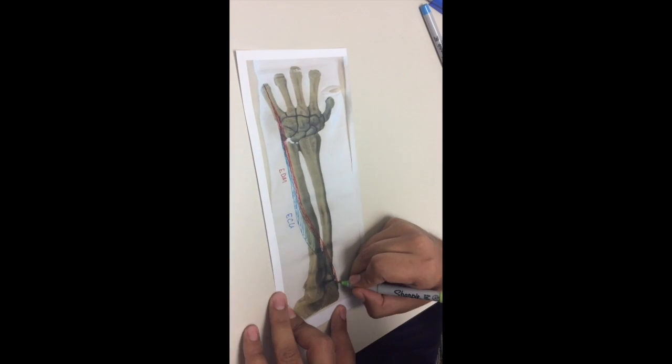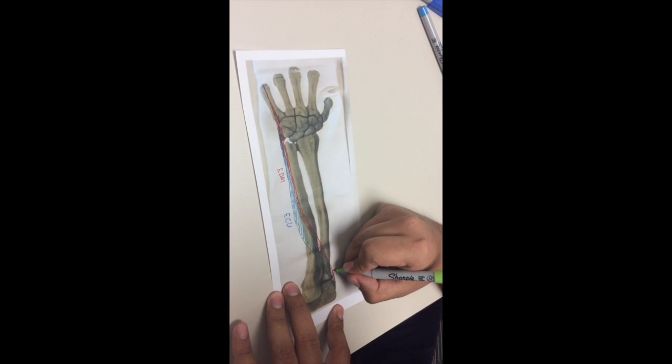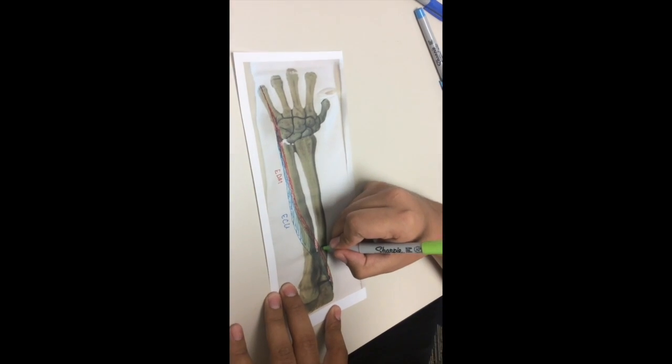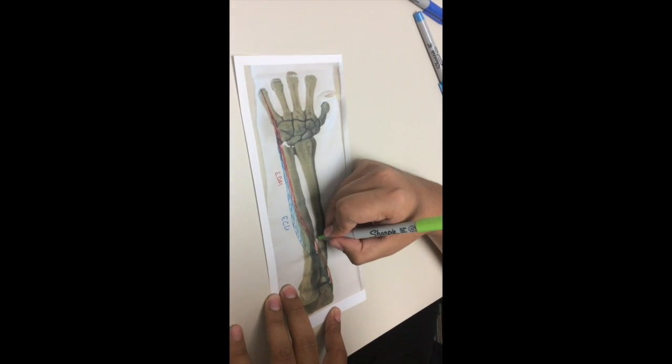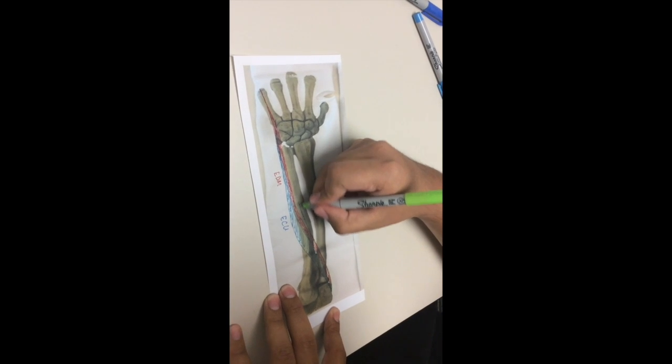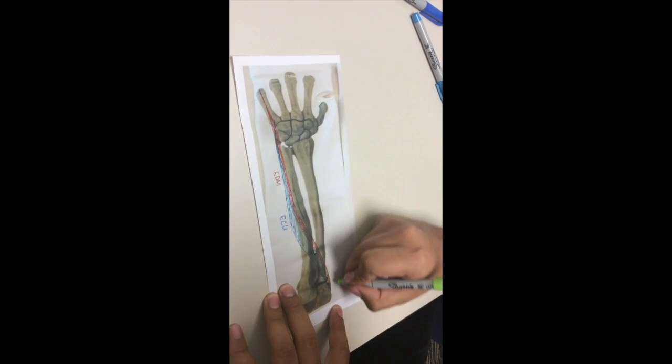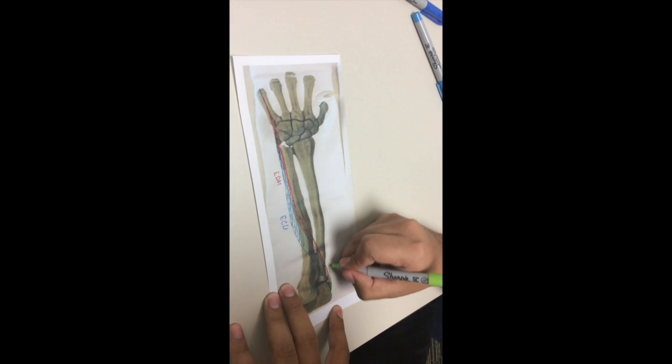Next, we have the extensor digitorum. We will be using the color green. Its origin is in the lateral epicondyle of the humerus, and it inserts in the extensor expansions of digits 2 to 5.